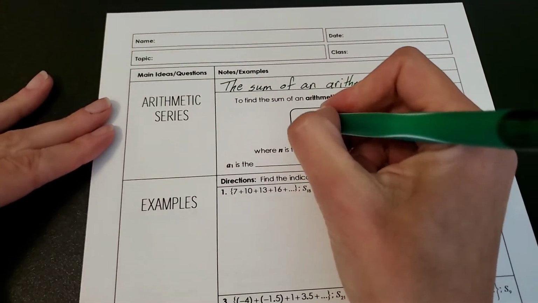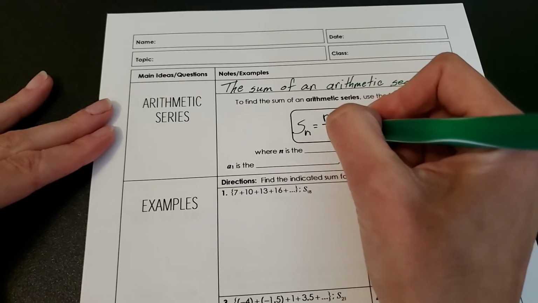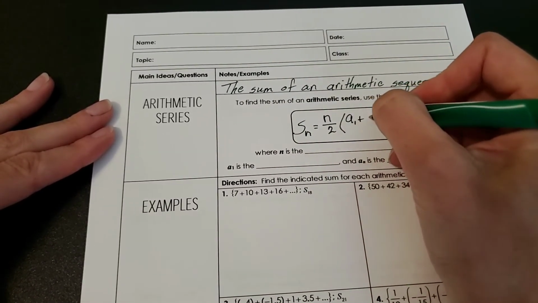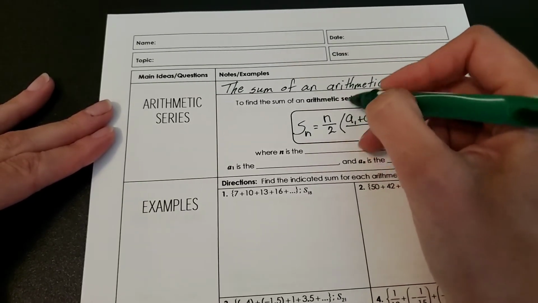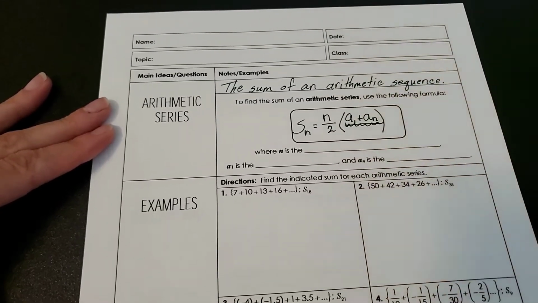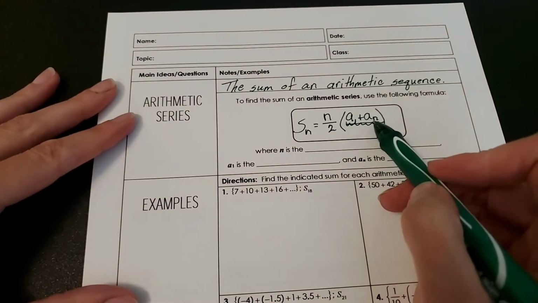And so you'll see this from me just because it makes more sense to my brain, but I'll show you a couple other ways that you might see it in textbooks or in answer keys. No, this is not what I'm wanting to do. I just want that. There we go. N over 2 times the first term plus the nth term.